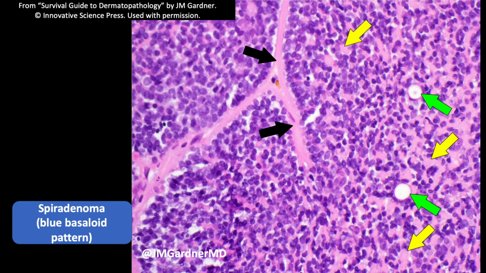The other thing in spiroadenoma is you do tend to see a lot of basement membrane material, both as little tiny droplets or spherules in the midst of the tumor islands, and also as thick, dense bands surrounding some of the tumor nests. And look here, these are ducts.